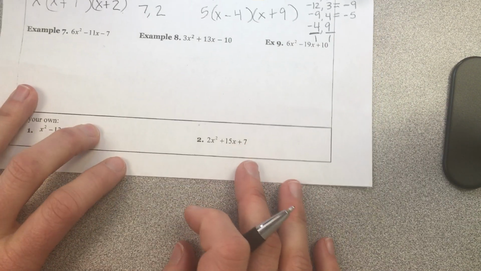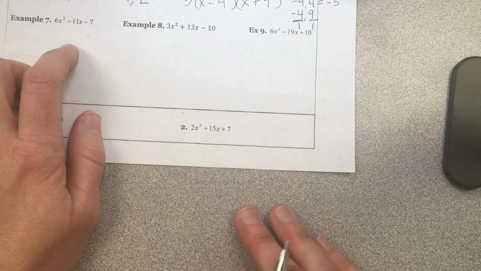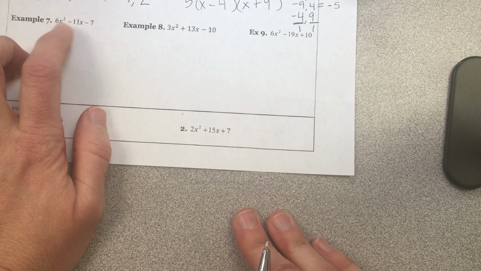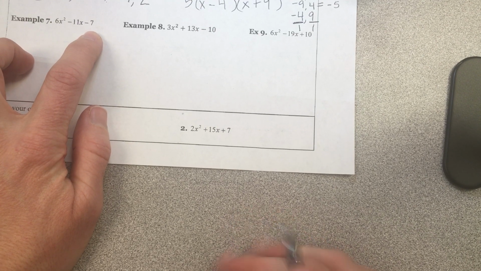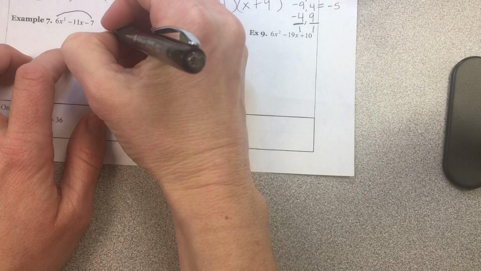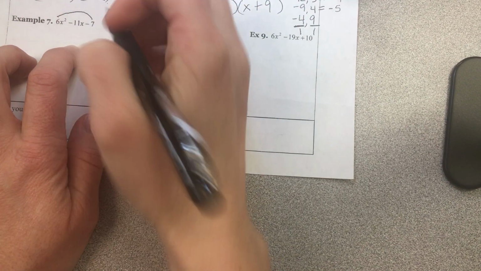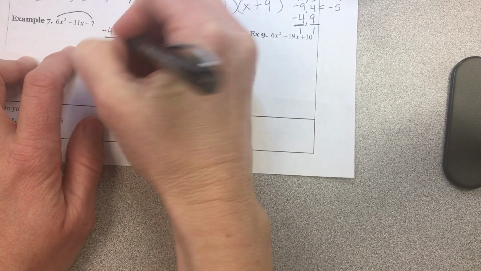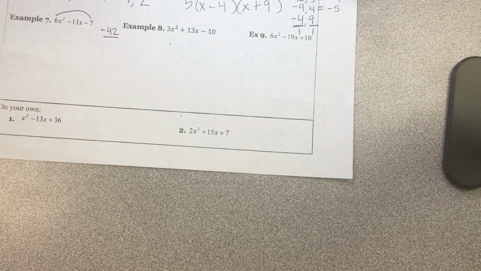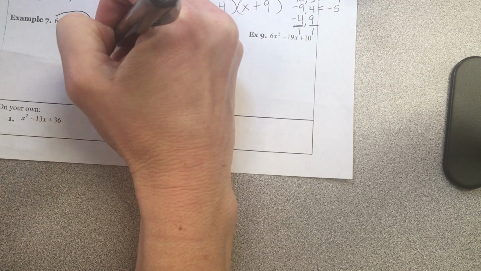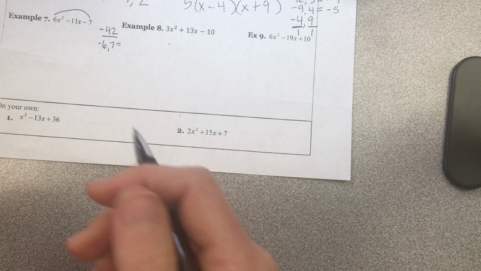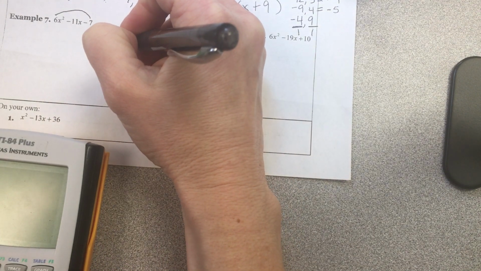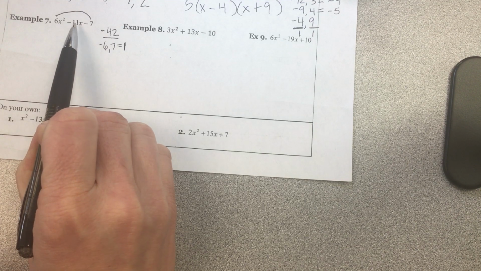All right, good. 3 more, guys. Stick with me. Number 7, 6x squared minus 11x minus 7. Anything go into 6, 11, and 7? No. So go ahead and do your rainbow. 6 times negative 7. Negative 42. When you think of 42, what's something you think of that gives you 42? Negative 6 and 7. But when you add that, what does it give you? It gives you 1, and we're looking for 11.